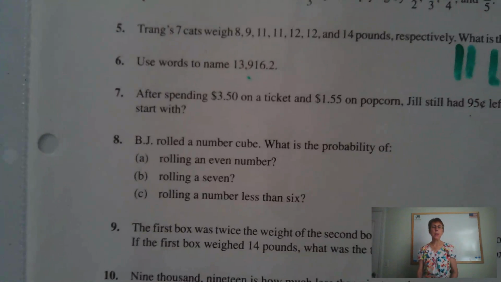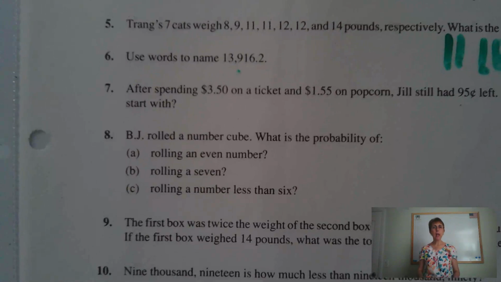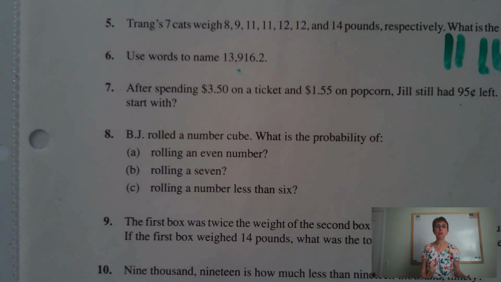Remember, you can do probability or you can do the chance. Probability means the chance, or the likelihood of something happening. So what is the likelihood of rolling an even number? What is the chance? What is the probability?